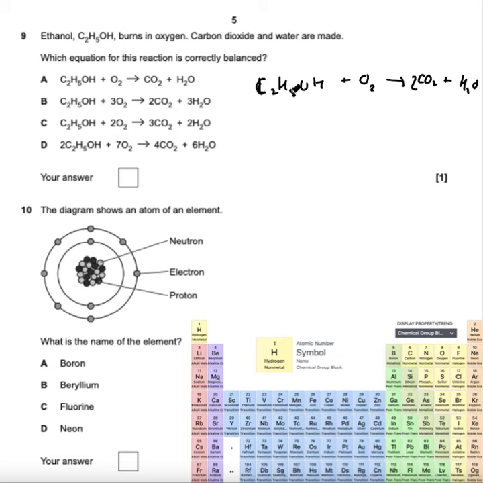Hydrogens, we have a total of 6 over here because we've got 5 plus 1, so it's 6 hydrogens. And here we have a total of 2 hydrogens. Therefore, we have to add 3 because 3 times 2 is 6. So now our hydrogens are equal. And now let's look at our oxygens. So we have a total of 3 over here, because that 3 applies to the O as well. And we've got 2 times 2 lots of oxygen, so 2 times 2 is 4. So we've got 4, 5, 6, 7 total oxygens here.